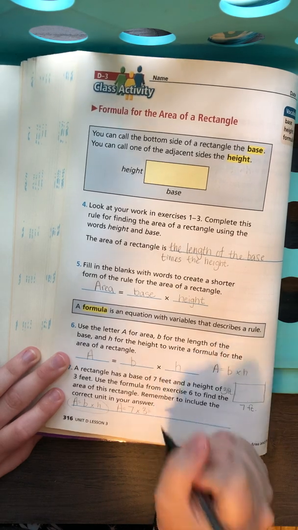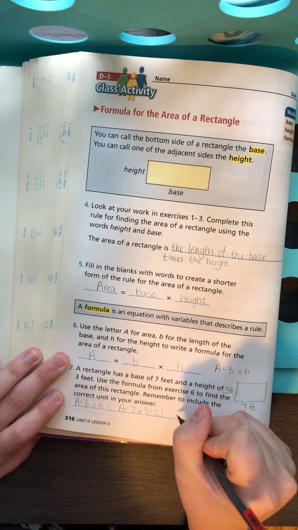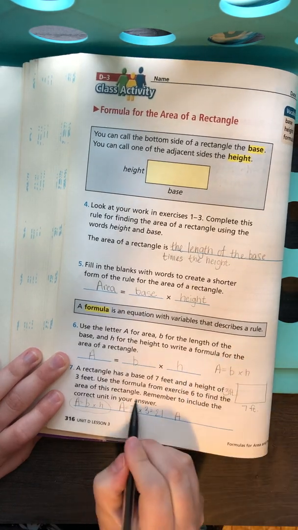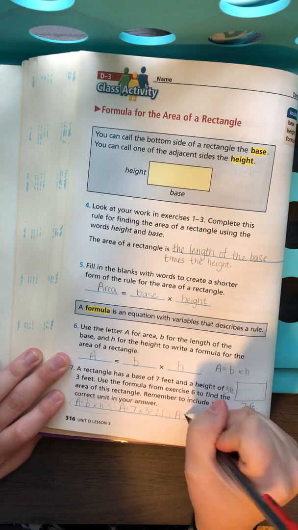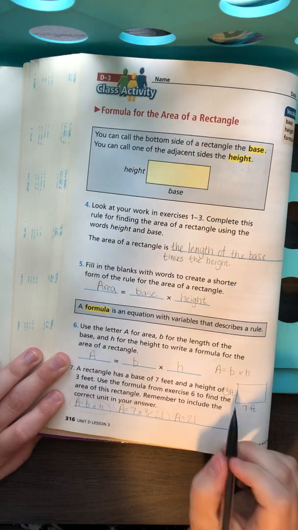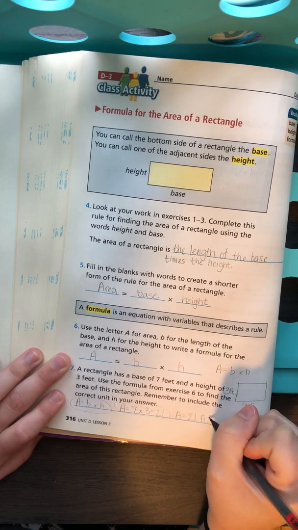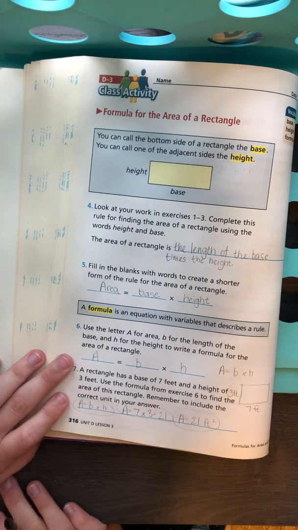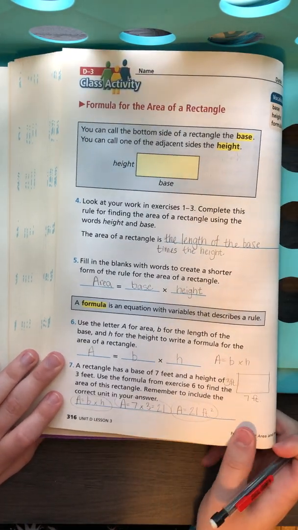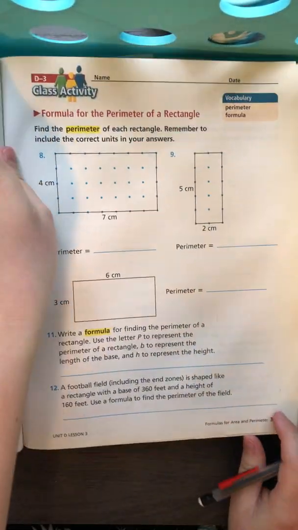And what is 7 times 3? 21. And our last step is to include our unit. Area equals 21 feet squared. Okay, you'll need 3 steps for these. Go ahead and fill that in. And when you're ready, let's talk about perimeter some more.